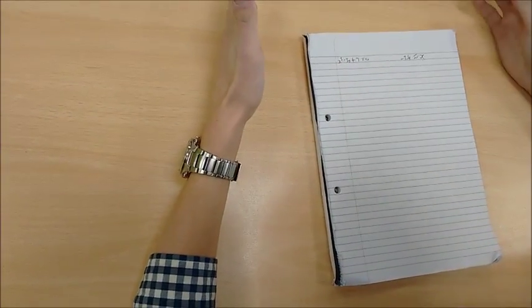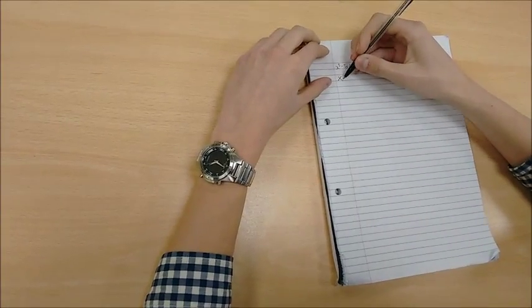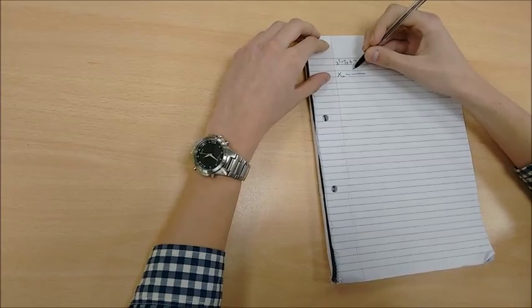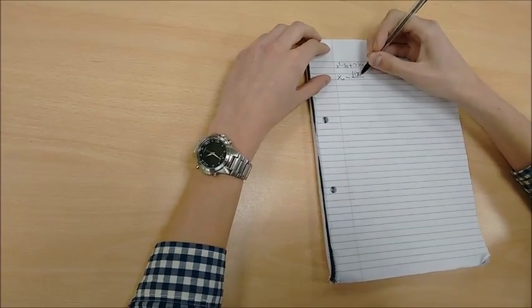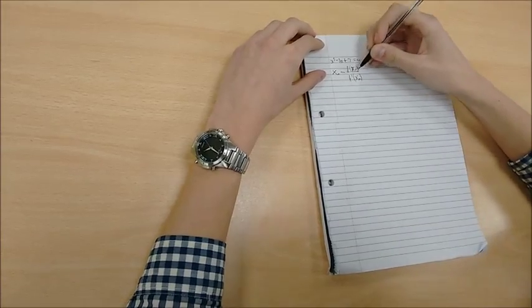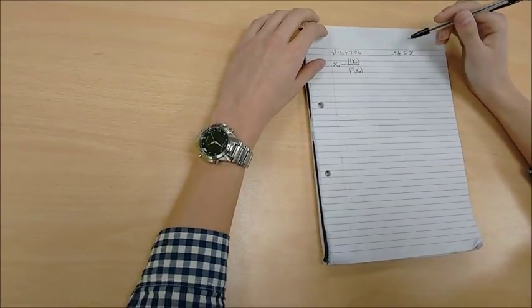So what are we going to do? We have to write out the formula here. So the formula is x of n minus f of x of n over the differentiated version of that, f dash x of n.